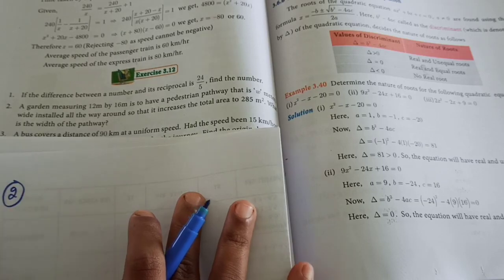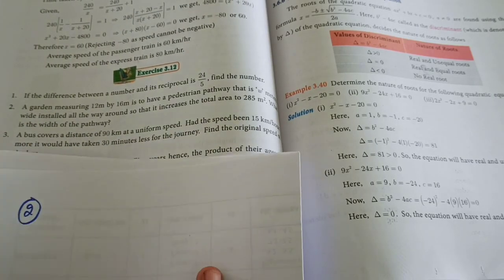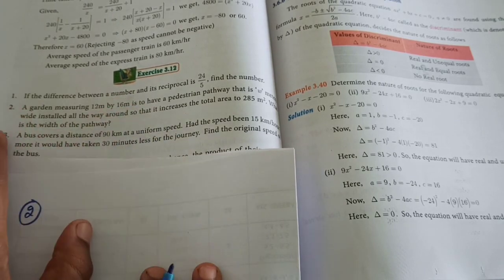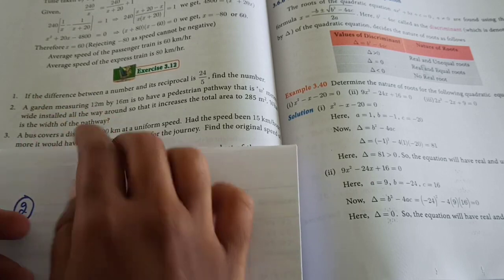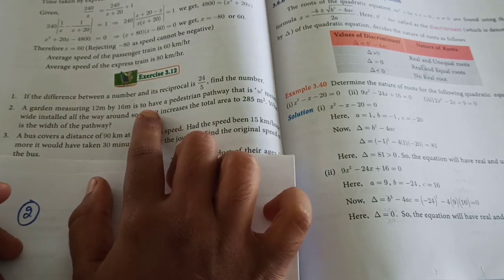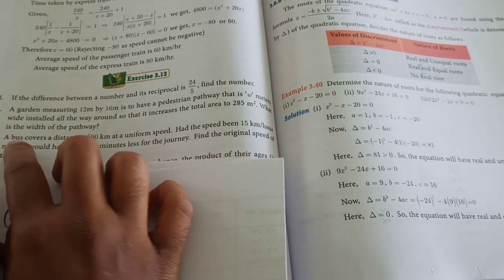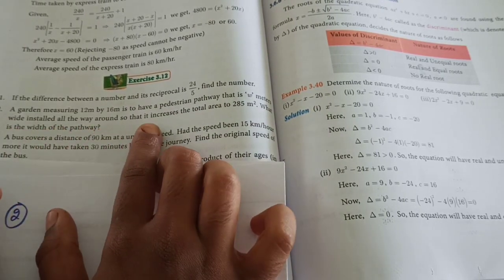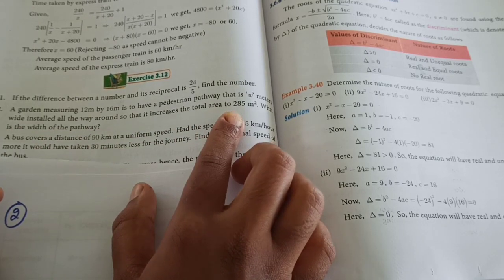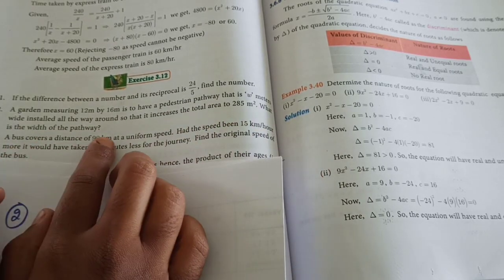Listen, dear students, turn your textbook to page number 116, exercise 3.12, second question. A garden measuring 12 meters by 16 meters is to have a pedestrian pathway that is W meters wide installed all around the way, so that it increases the total area to 285 meters square. What is the width of the pathway?